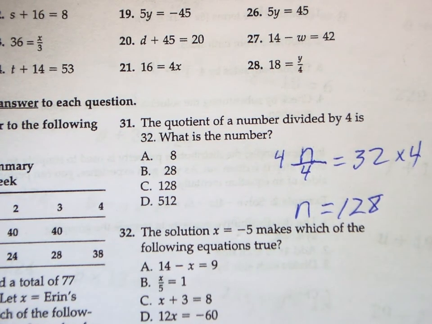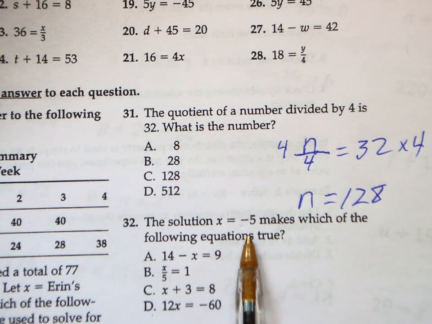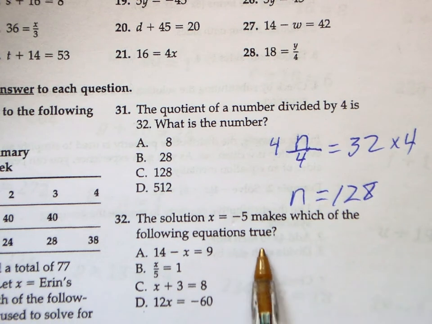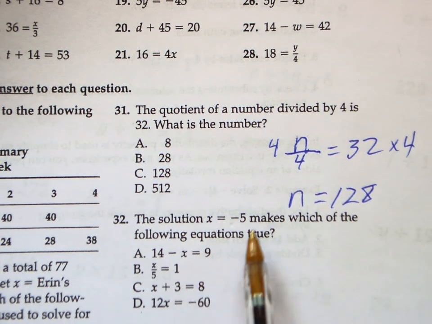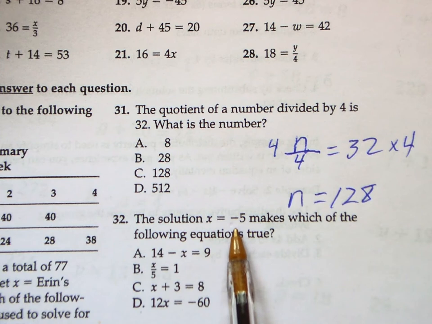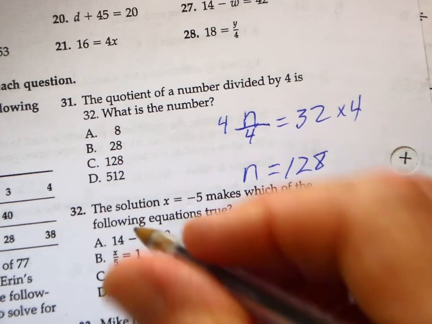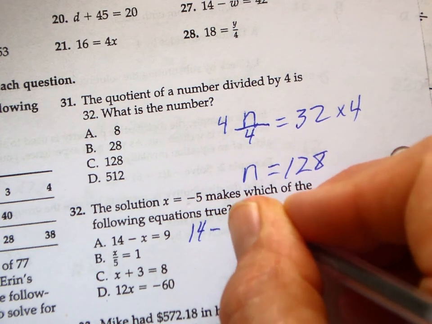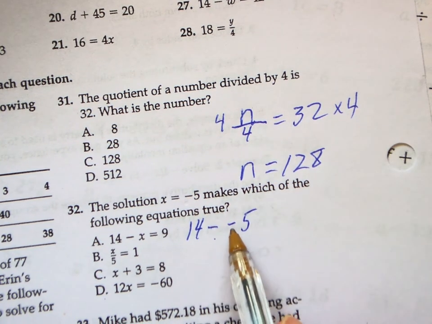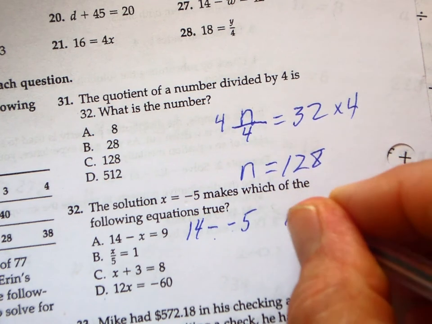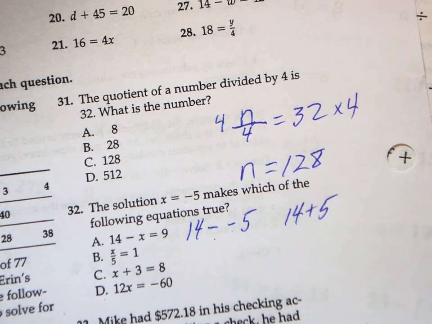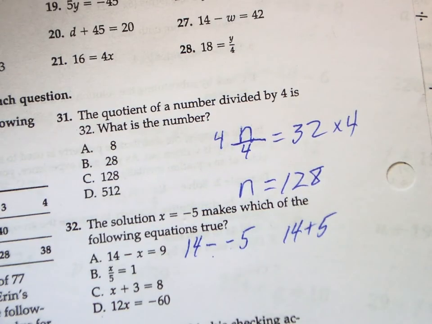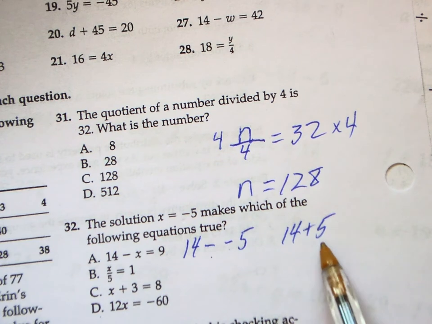Okay, number 32. Again, pause it, try it on your own. Okay, the solution x equals -5 makes which of the following equations true? Which one works if you put x is -5? Okay, first one, you're going to do 14 minus a -5. When you subtract a -5, it's the same as 14 plus 5, because you're subtracting a -5, so you go the other way. When you subtract a negative, it's the same as adding a positive.